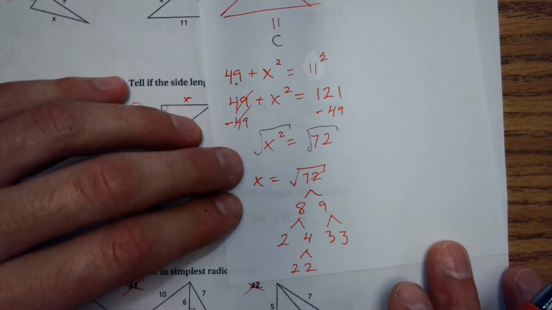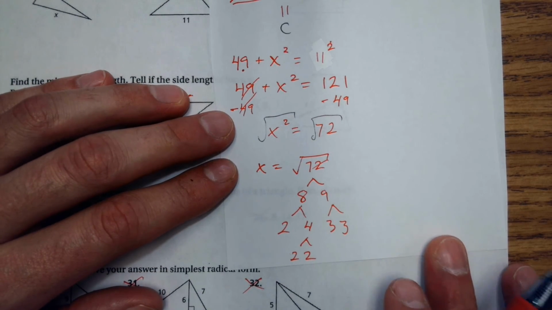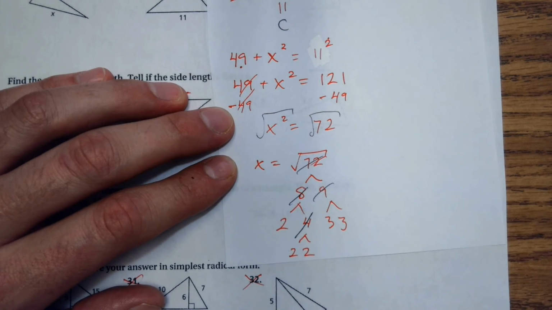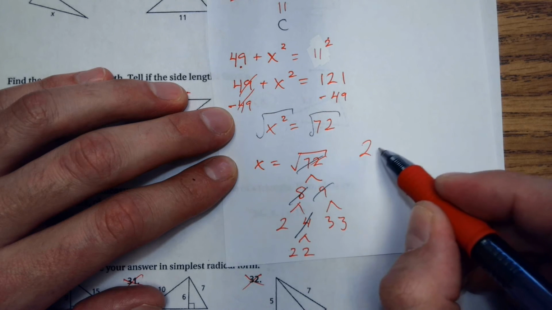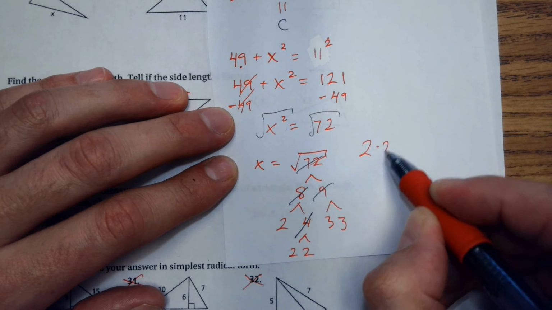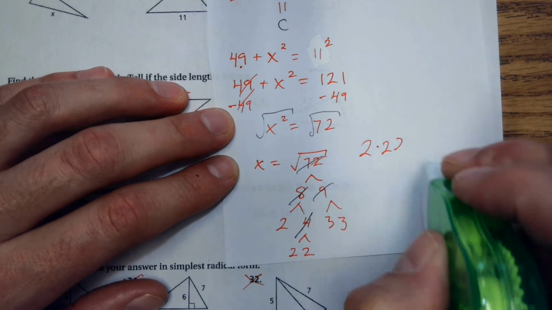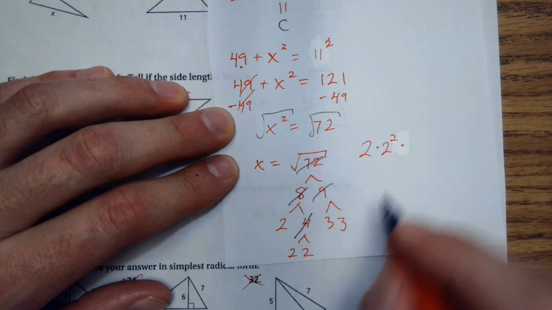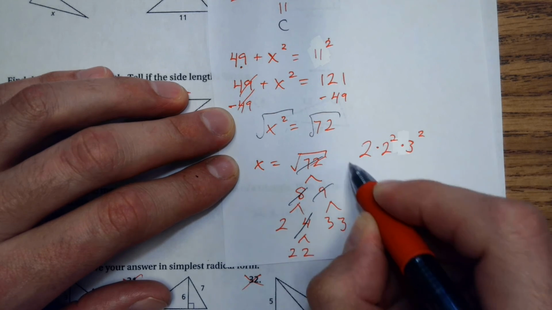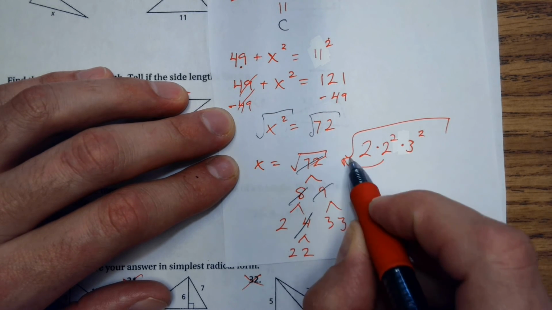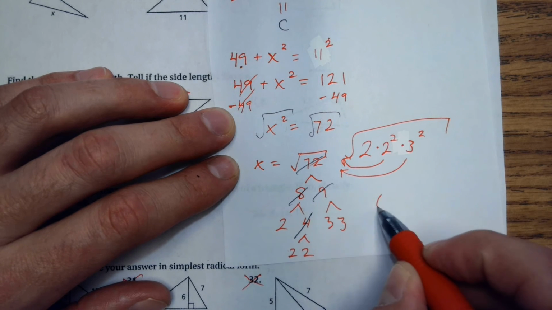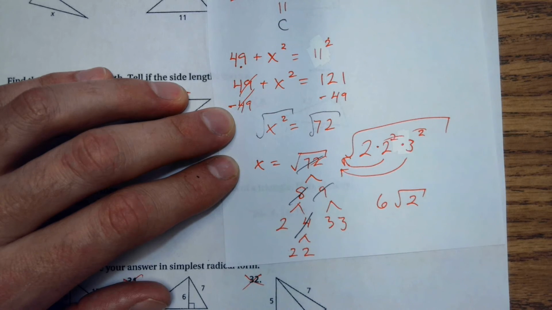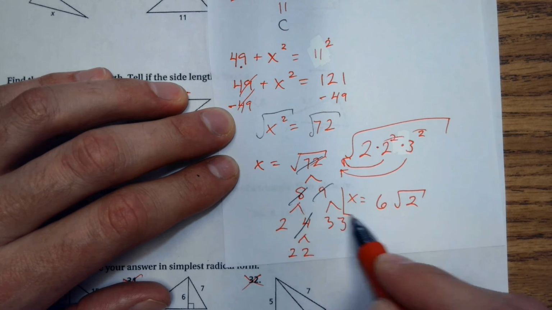So this is what Kyle was talking about before. I don't need this because I broke it down. I don't need that, that, or that. So now I have 2 times 2, squared, times 3 squared. Where the 2 comes out and the 3 comes out, so I have 6 rad 2. 2 times 3 is 6. So x equals that.